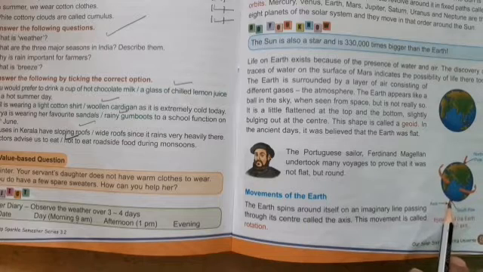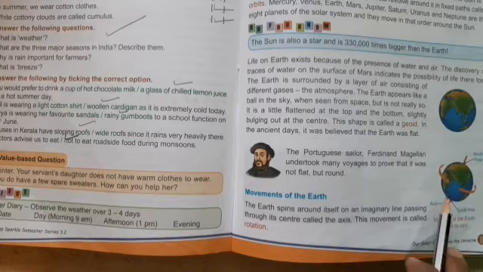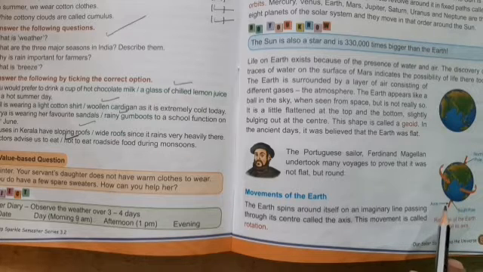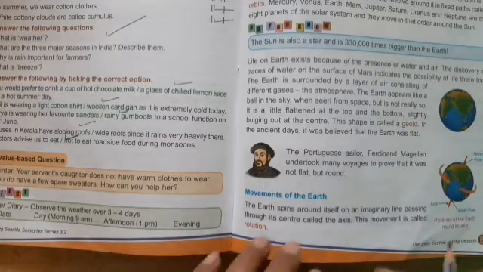This movement is called the rotation. The earth spins around itself on an imaginary line passing through its center, that is called the axis. This movement is called the rotation. Next on the page.